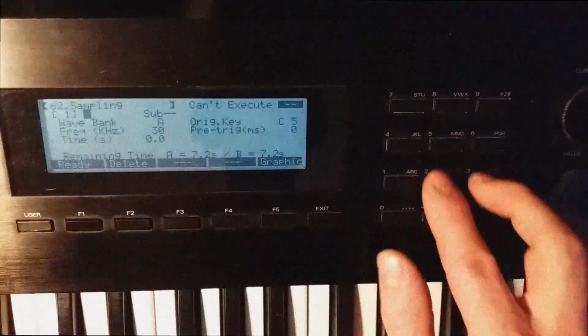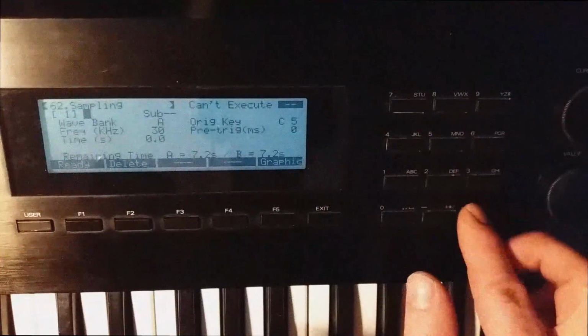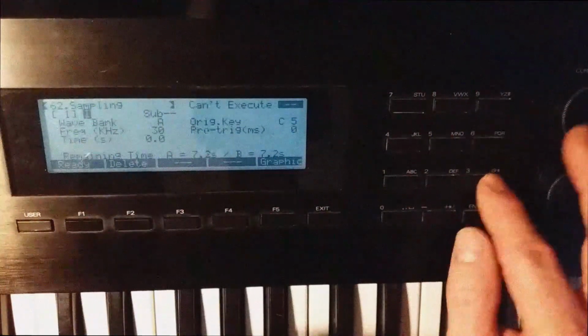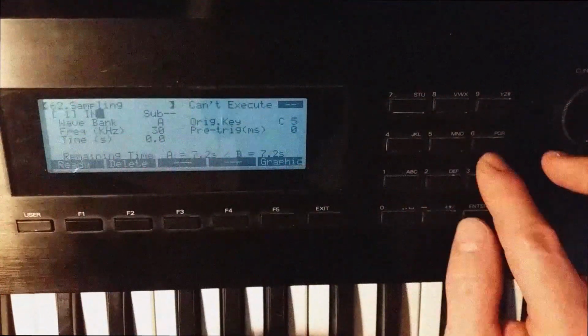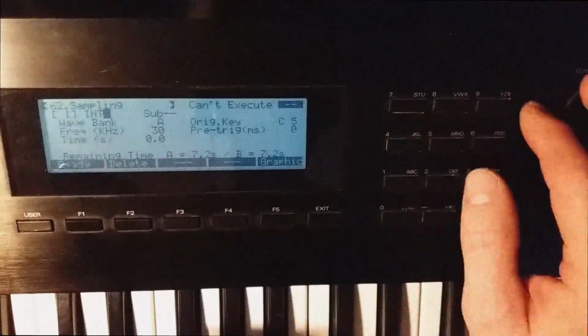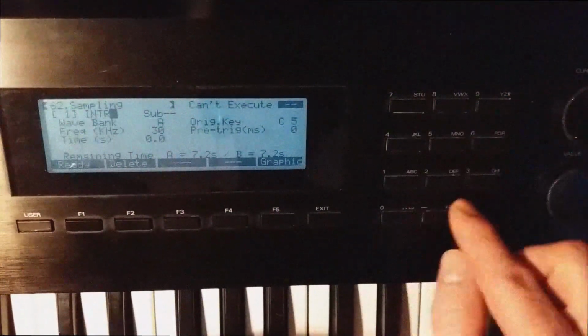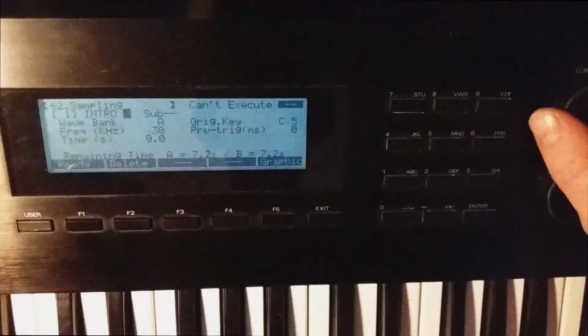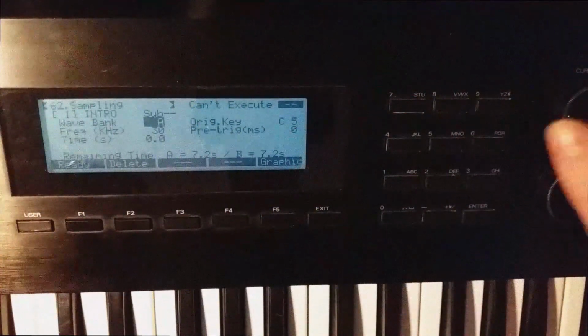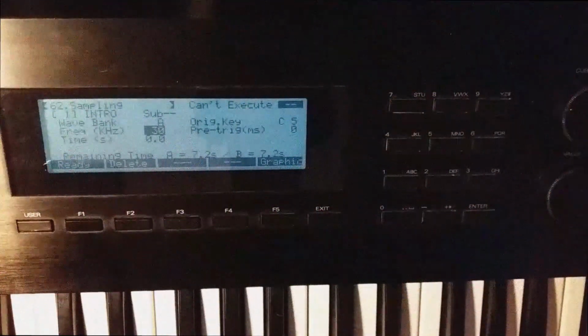I'm just going to quickly call this intro. And then I'm going to be using wave bank A for now. We might as well start with wave bank A.